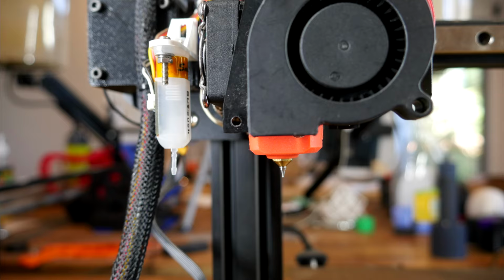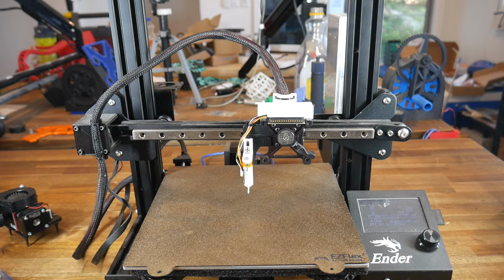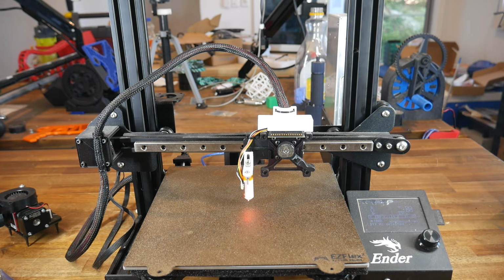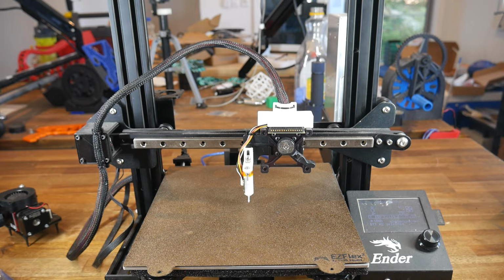And we want the nozzle as low as possible, so how did I solve this? Fortunately, on this printer, I put the BL Touch on the carriage separate to the tool head, and that means I can home and probe with the nozzle completely out of the way.